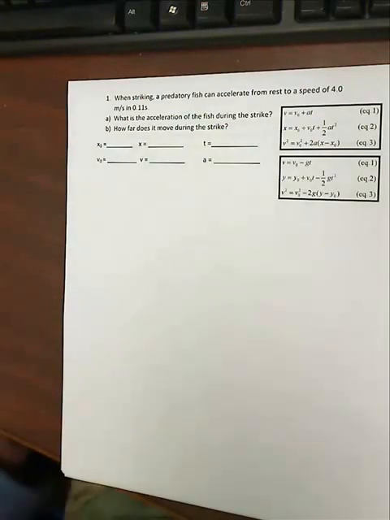Okay, so what are our rules? Well, the first rule was read the problem and then read it again. So we've read it once, let's read it again. We have a fish that, when striking, can accelerate from rest to a speed of 4 meters per second in 0.11 seconds. In part A, they're asking us what's the acceleration, and in part B, they're asking us how far does the fish move during the strike. Okay, so what is it that we're studying? Well, what we're studying is the fish, and what's the time interval? We're studying it over the time from which it accelerates from rest to 4 meters per second.